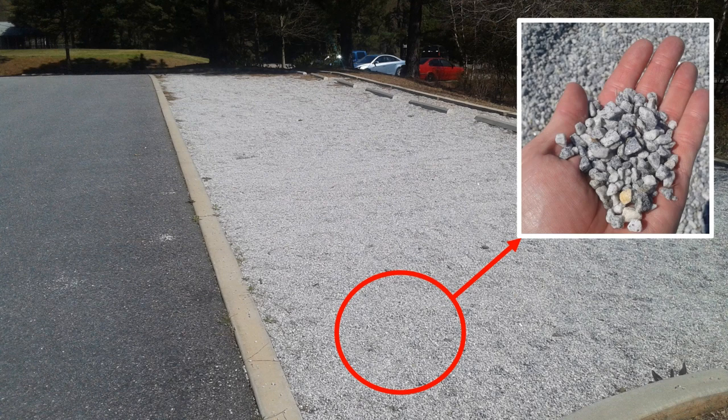It can even be something like this. This is over at UGA in Athens, where they're doing some studies on situations like this that can help increase the amount of infiltration. This part of the parking lot is just made out of gravel, which the water is going to move through.